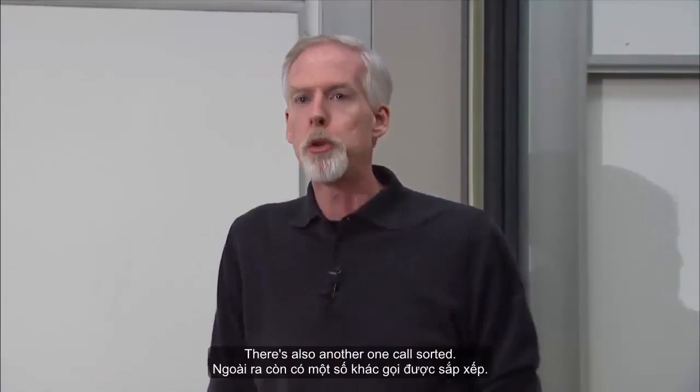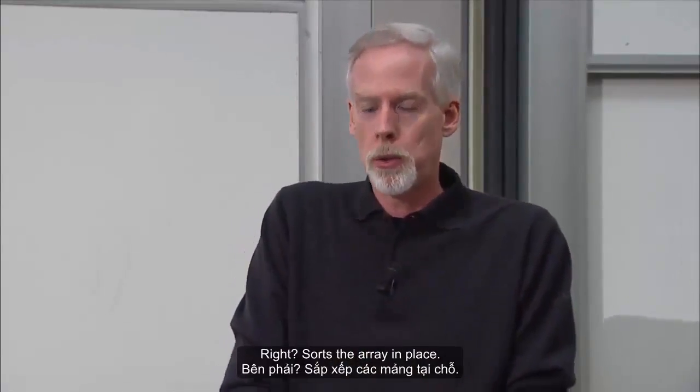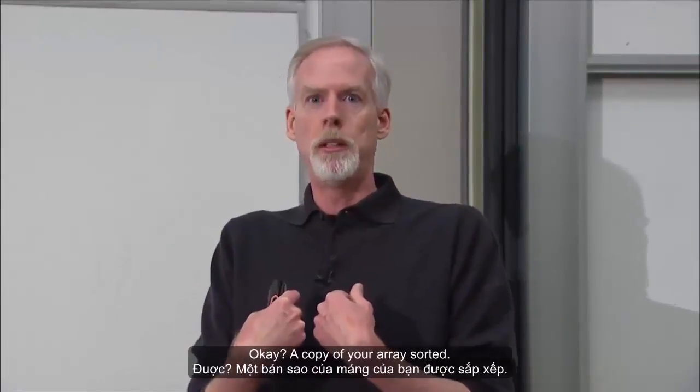There's also another one called sorted. Sort is an in-place sort, right? Sorts the array in place. Sorted will return a new array that is sorted. Okay, a copy of your array, sorted.